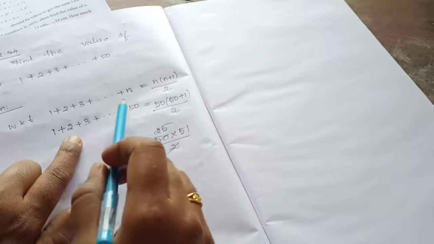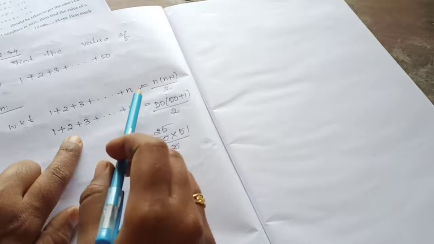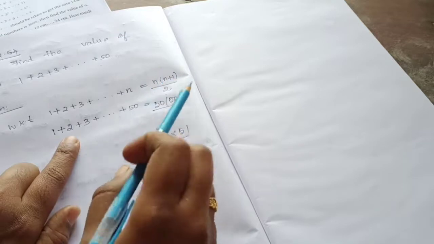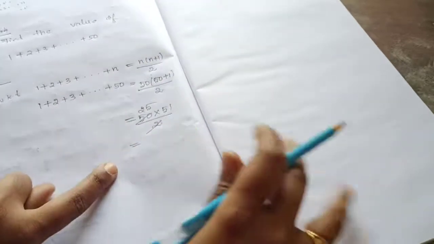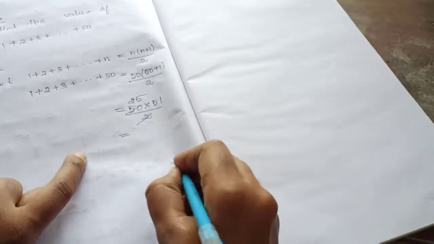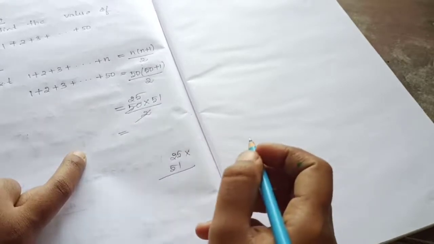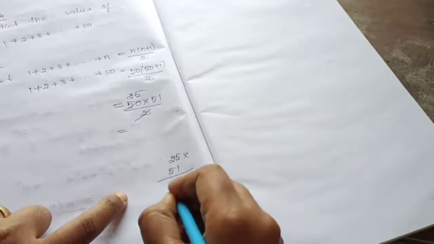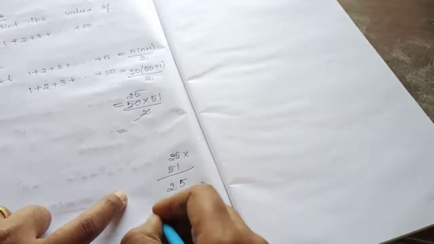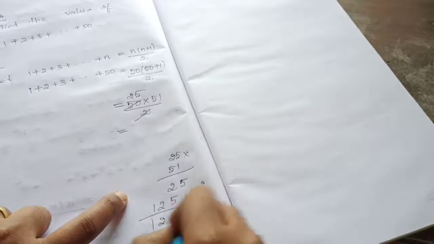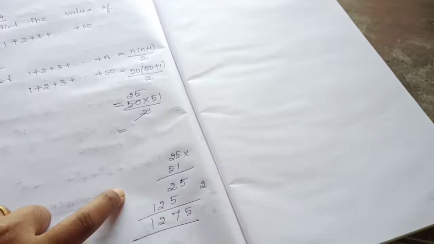So 1 plus 2 plus 3 plus up to n is equal to, study the formula now, n into n plus 1 by 2. Got it? So now you can multiply. 25 into 51. Got it? 1 5, here 2, 25, 2, 10, 12. So 5, 7, 2, 1. So the answer is 1275.